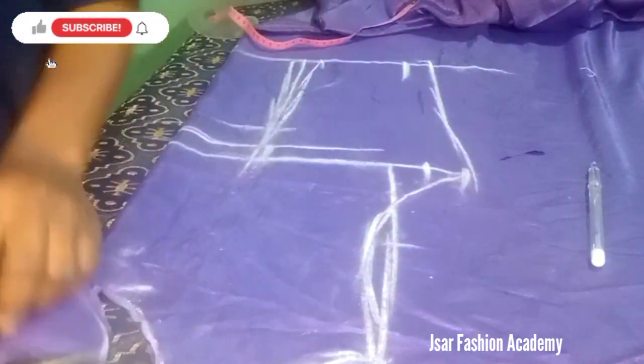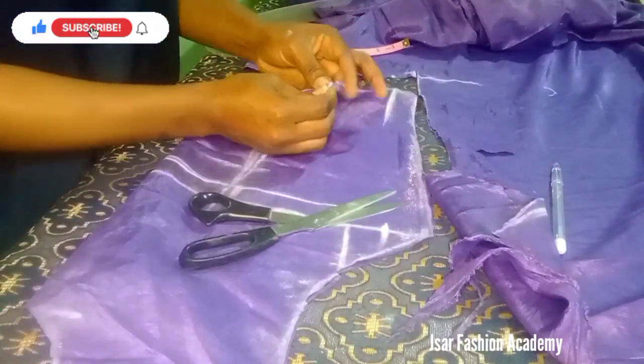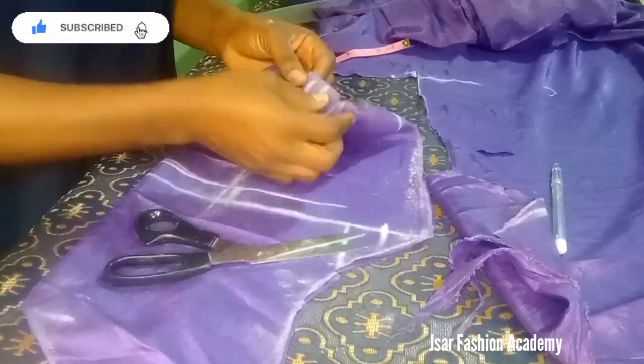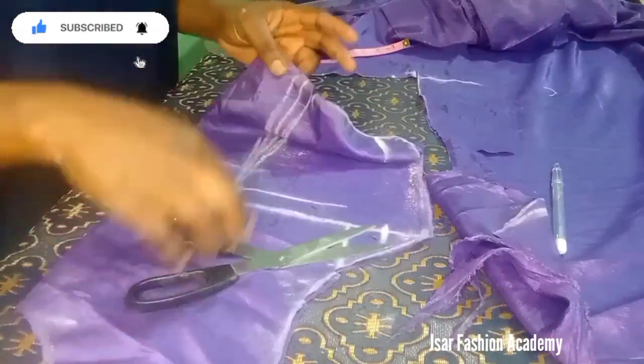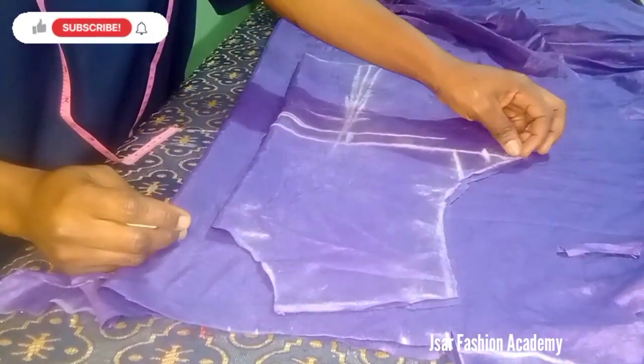So we are ready to cut out, guys. At this point we are done cutting out the front piece. So you're going to be notching that part, so that once you are joining on your sewing machine, it will be easy for you to sew.